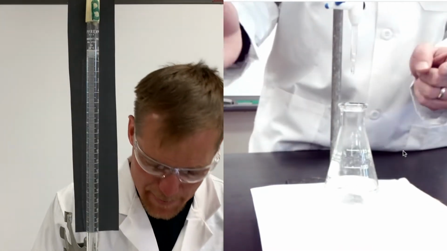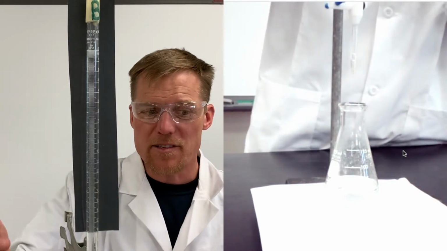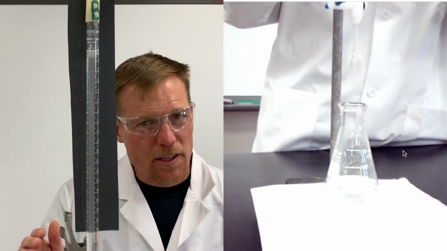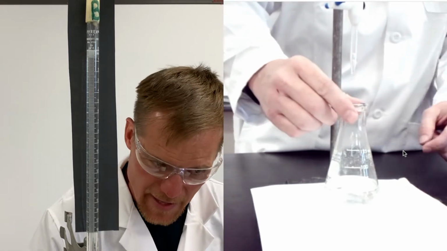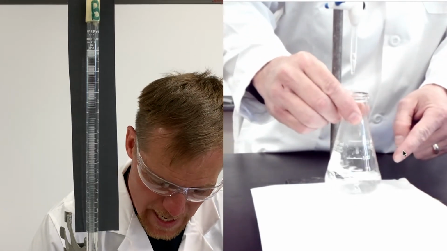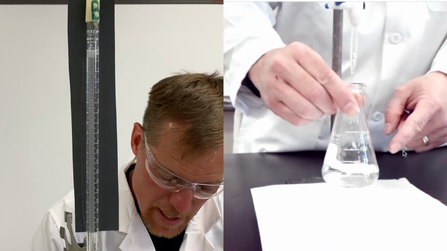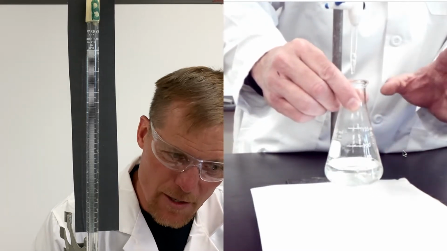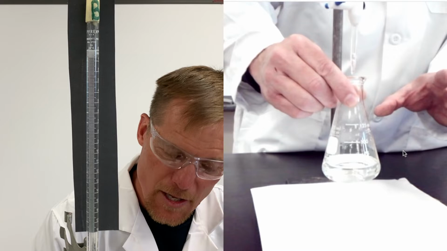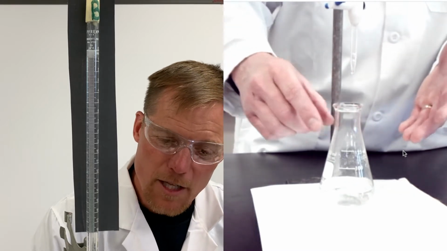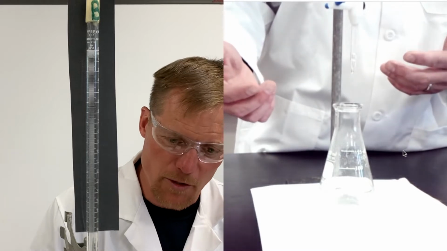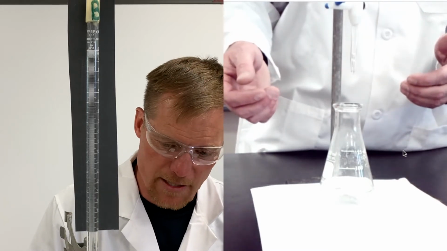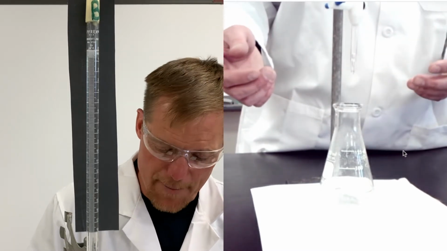All right, it's time to add our base. And our base, if you remember, we calculated it to be about 0.55 molar. Now the acid that we have in here right now with the phenolphthalein is supposed to be about 0.5. Now, if they were both 0.5, you would think, oh, 15 milliliters to 15 milliliters, based on the chemicals we're using, hydrochloric acid and sodium hydroxide. It should be a pretty straight shot.